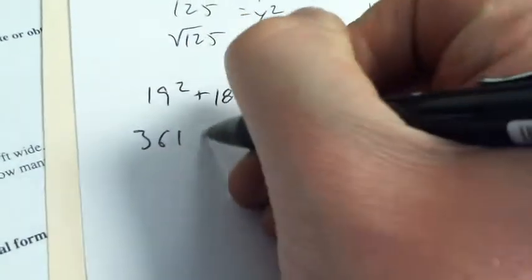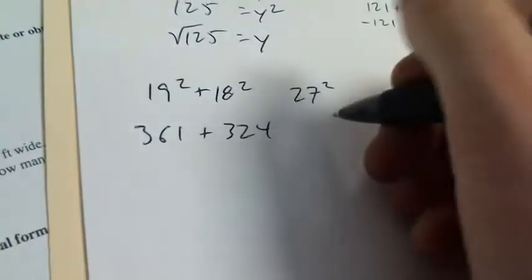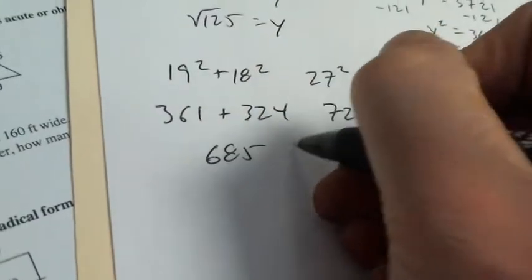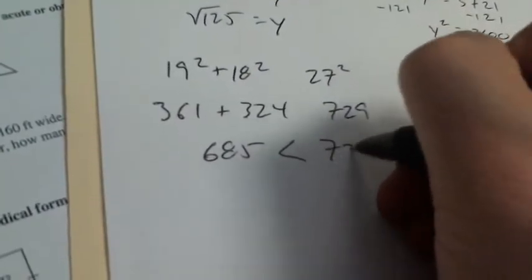All right. So that'd be 361 plus 324. This is 729. Add these up to 685, which is less than 729.